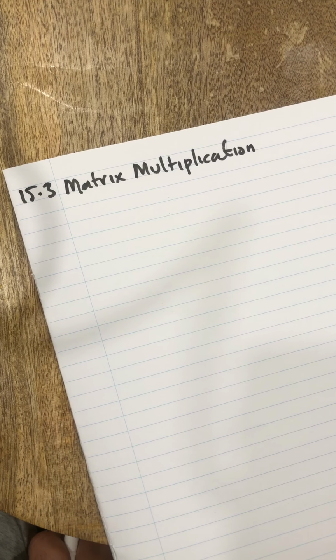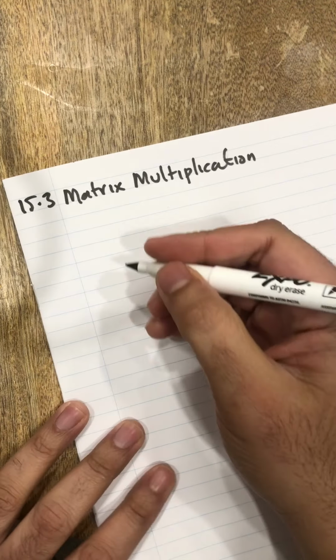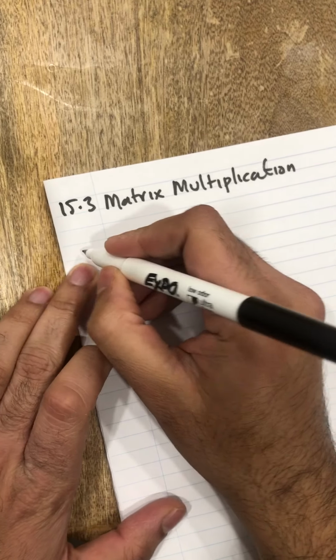Okay, so in this video, I'm going to talk about section 15.3, which is matrix multiplication. In the last couple of videos, I've showed you guys how to do matrix addition, multiplication by scalar, and also subtraction. Over here, we'll do multiplication, which is slightly more complicated. So how does multiplication work?